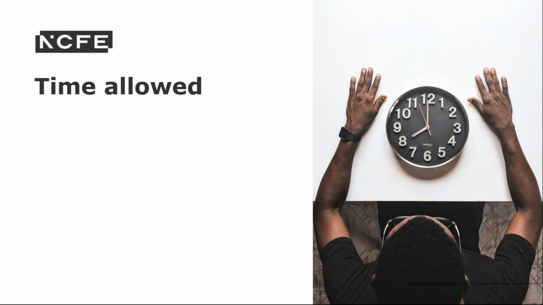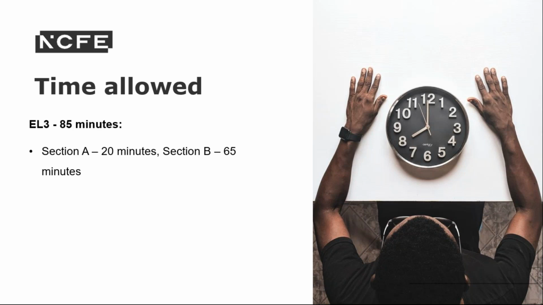So as previously mentioned, the qualifications are externally set by NCFE, then internally assessed, and the exams are sat under controlled assessment conditions. So at Entry Level 3, 85 minutes are allowed, with 20 minutes for the multi-choice question paper and 65 minutes for the task-based paper.